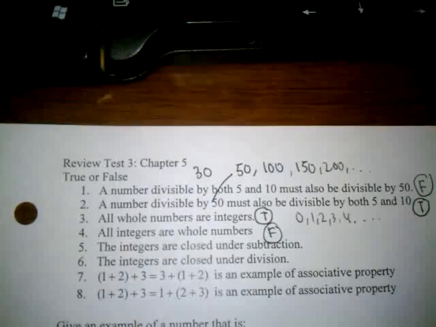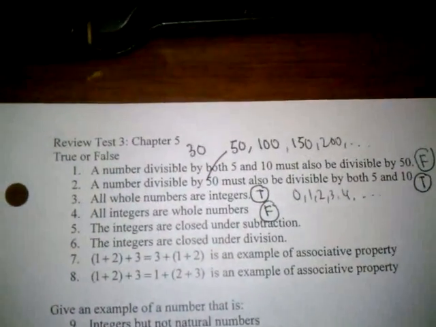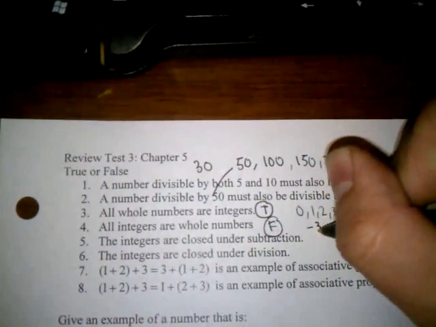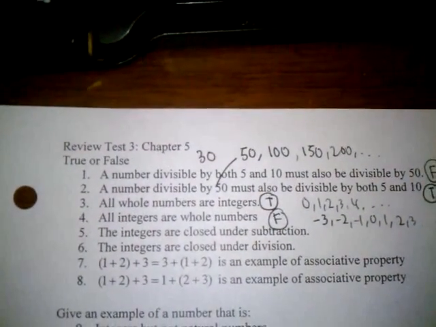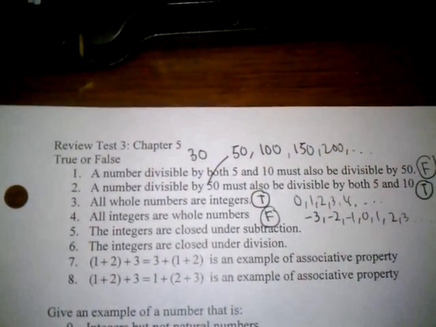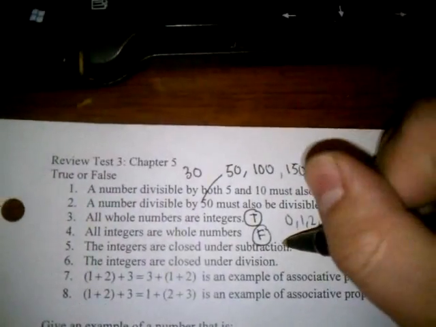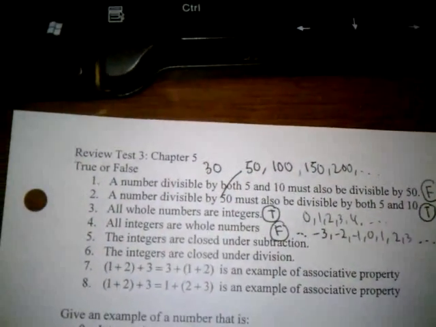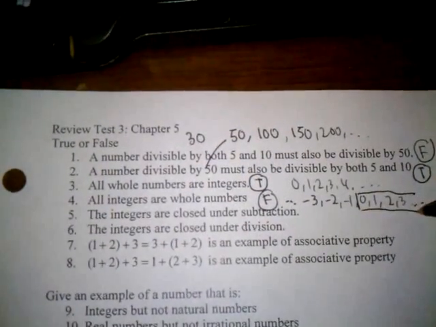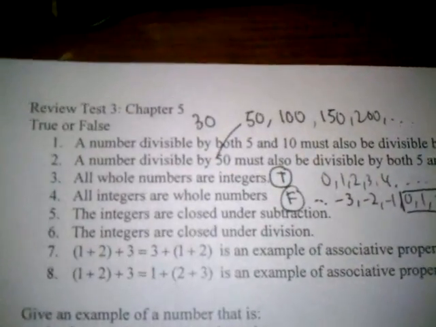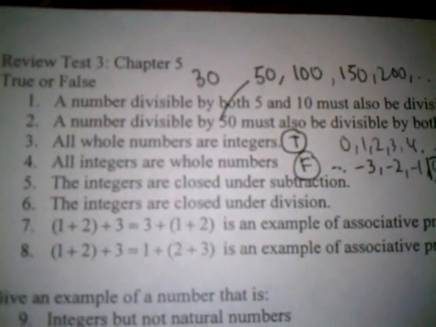Question 4 is false. All integers are whole numbers is false because integers consist of the numbers -1, -2, -3, 0, 1, 2, 3, and so on. Unfortunately, whole numbers only consist of 0, 1, 2, 3. That's the reason why question number 4 is false.